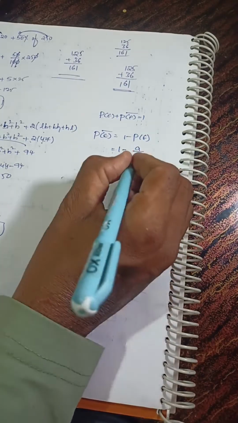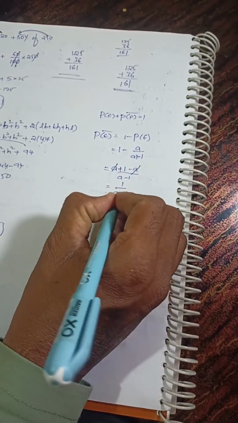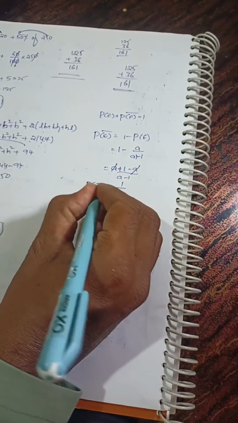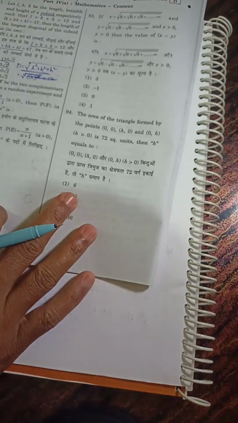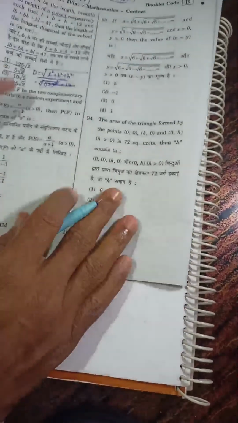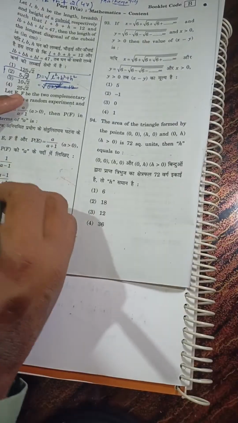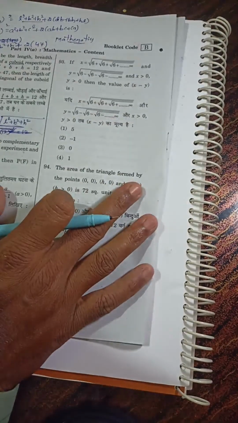The question is A plus 1. Okay, A plus 1. So the A terms get cancelled: 1 by A minus, sorry, 1 by A plus 1. Probability of not getting the event is 1 by A plus 1. I think I wrote the question wrong. Yes, you can see 1 by A plus 1. So option 3 is the correct answer. Now we'll go for question number 93.